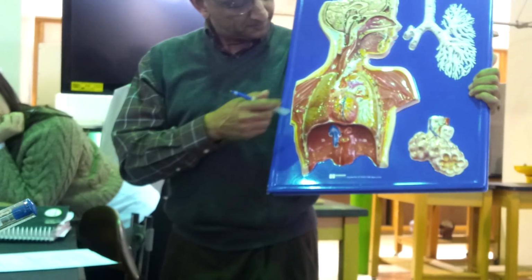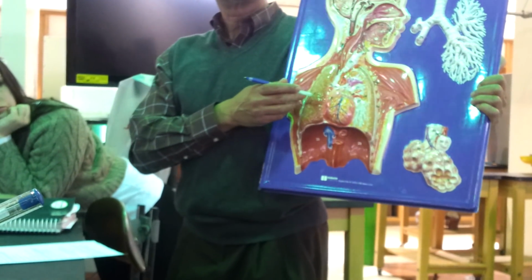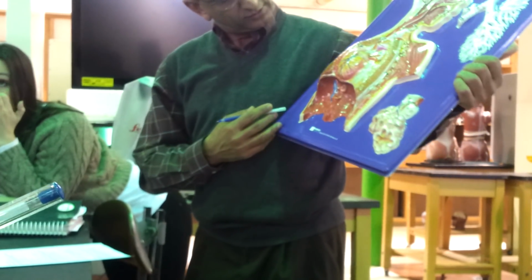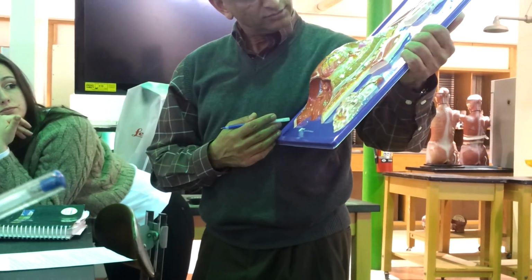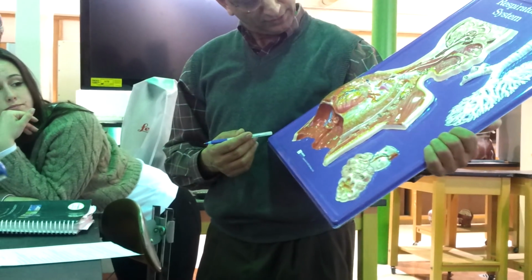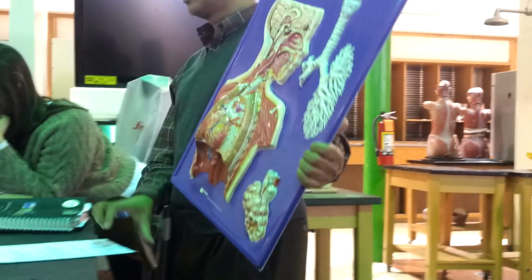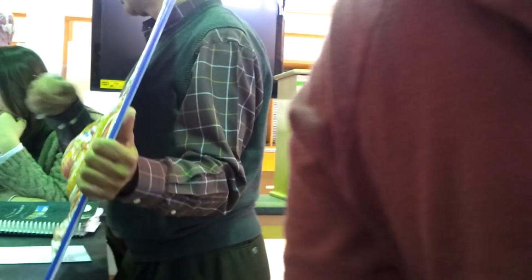So, is this right or left? Right. Right. And right has how many lobes? 2 or 3? 2. And left has 3. Very good. We'll see. I'll show you.